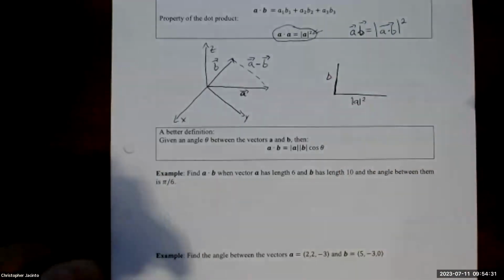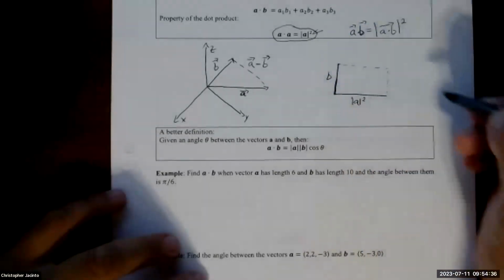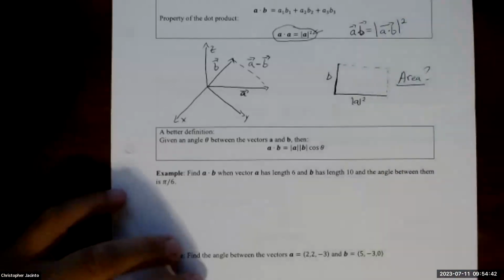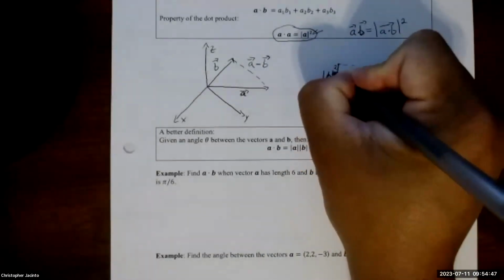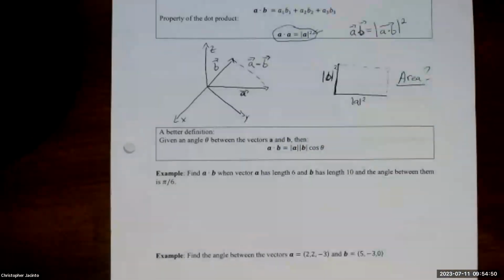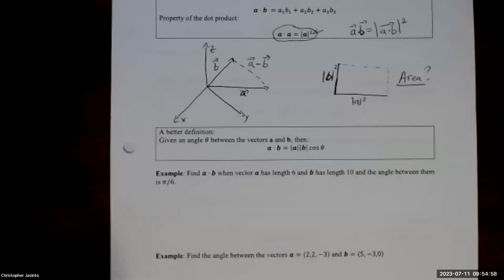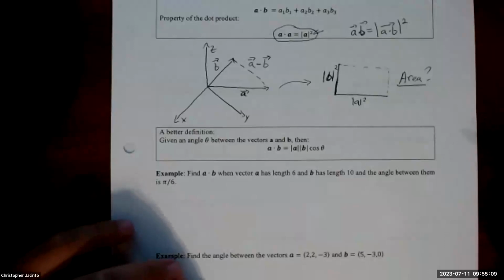Well, interesting thing is, if I connect these two together, that kind of looks like an area. Huh. Well, we could be onto something. So maybe the dot product helps us find some type of area in three dimensions. And actually, not fully, but it's a brief, nice precursor to what we're going to be talking about later on in the course called the cross product.